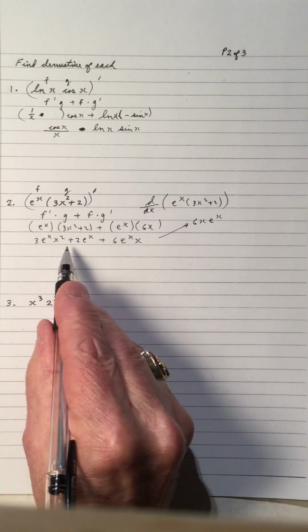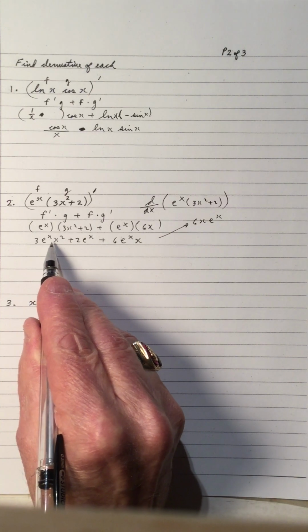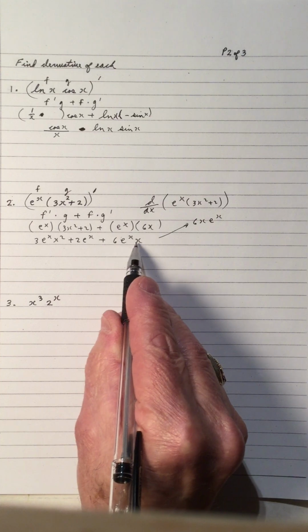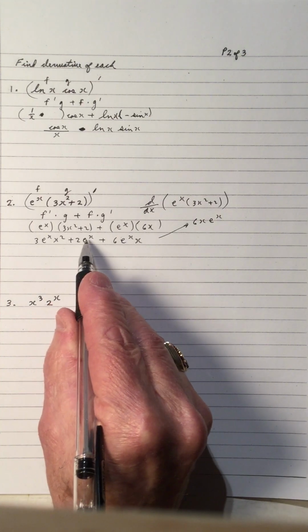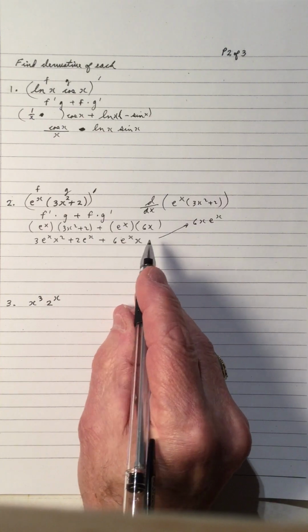Again, notice that none of these are the same. This is e to the x and the e to the x, but this has an x and this has an x squared and this has no x. So you can't add. These are not like terms, so you can't add them.